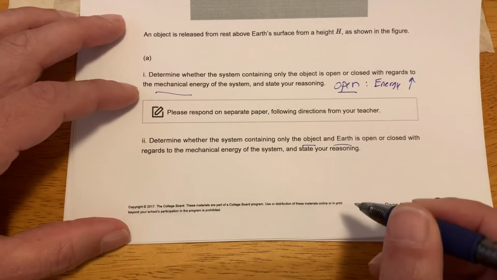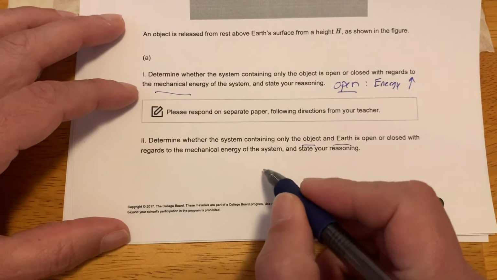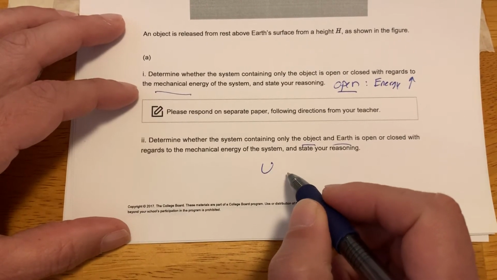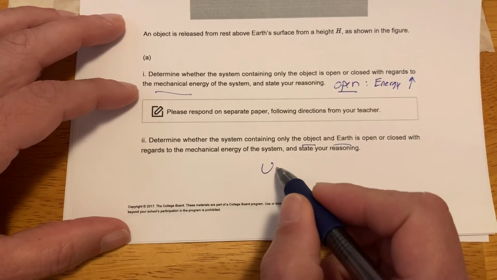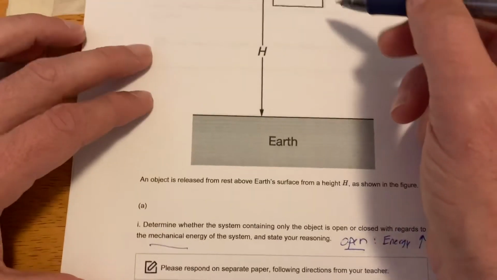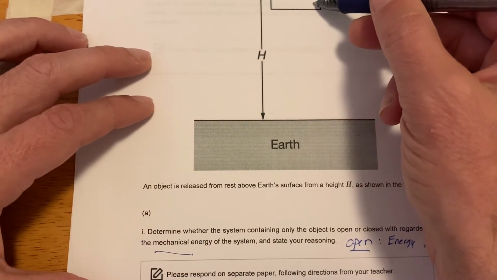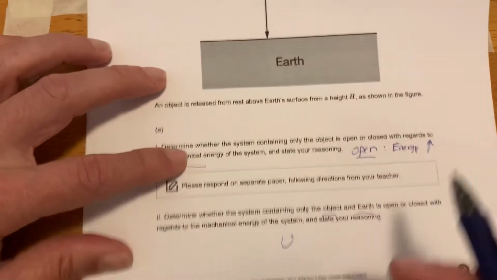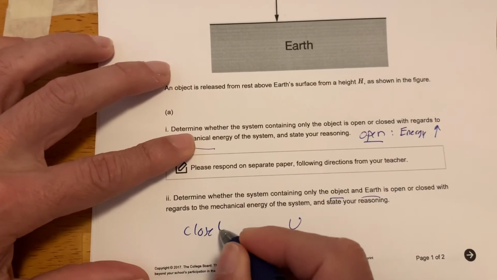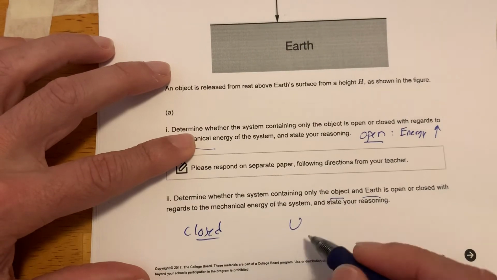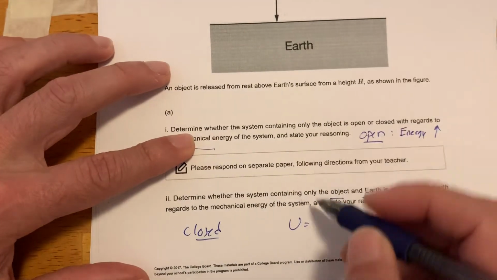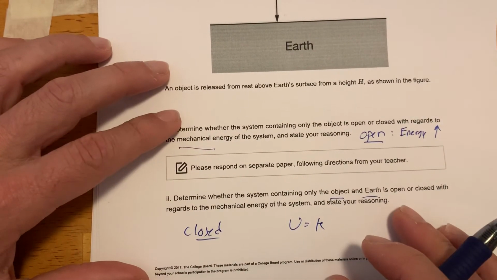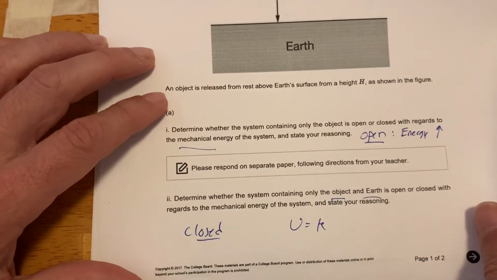Why is that? Because the object has potential energy when it's up high, and we know that for a closed system, in this particular case, the potential energy here is going to be converted to kinetic energy down at the bottom. So this is a closed system. Some reasoning: the potential energy here has to be equal to the kinetic energy at the bottom. Okay, so that is a closed system for that one.